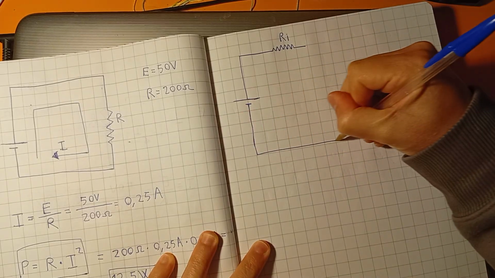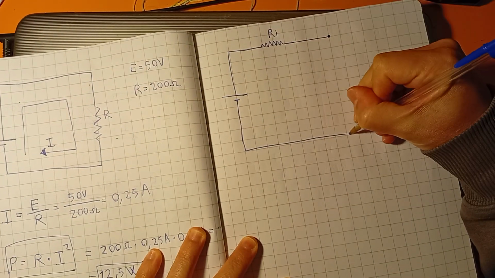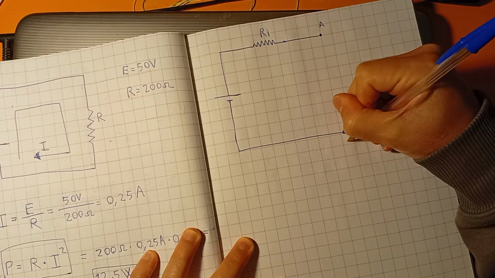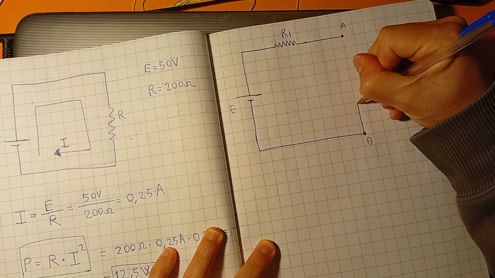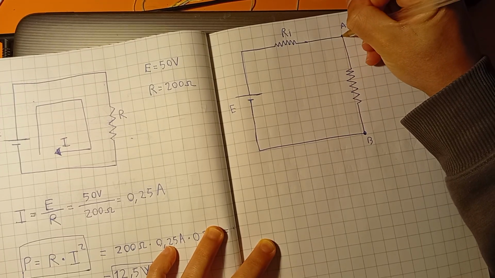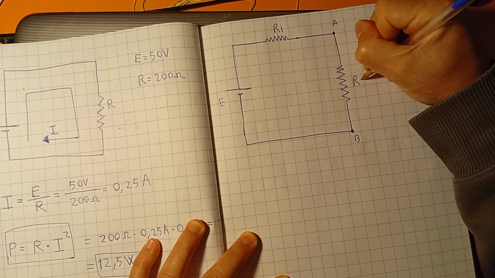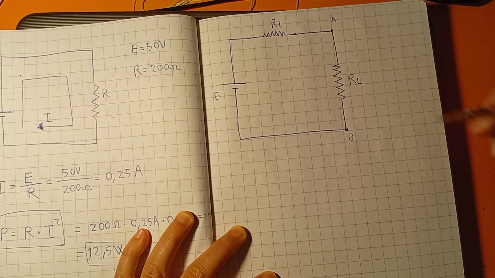And then we have here the receiver. This resistance represents the receiver. Why do we use an L? Well, I don't remember right now why we use an L.